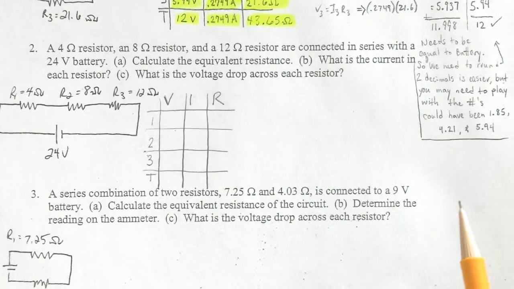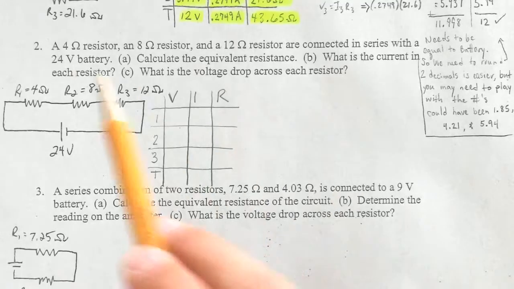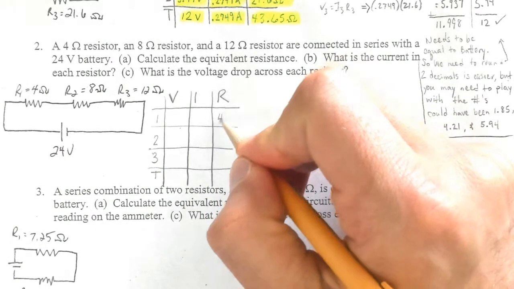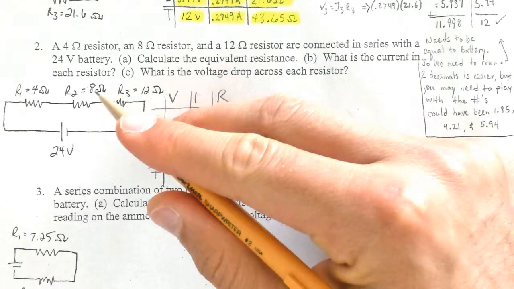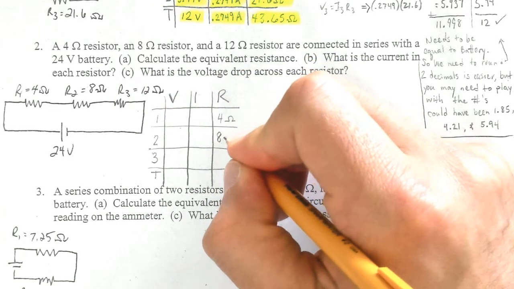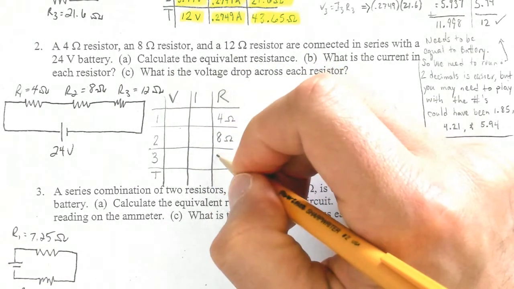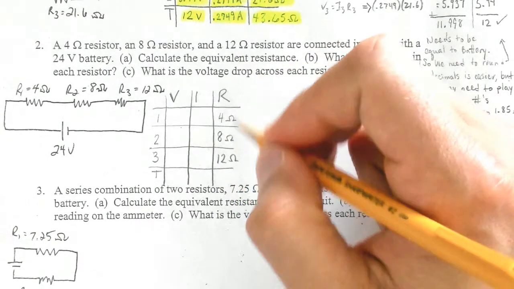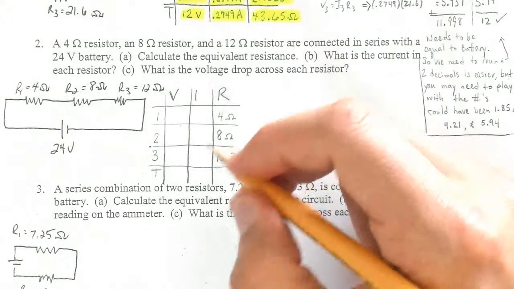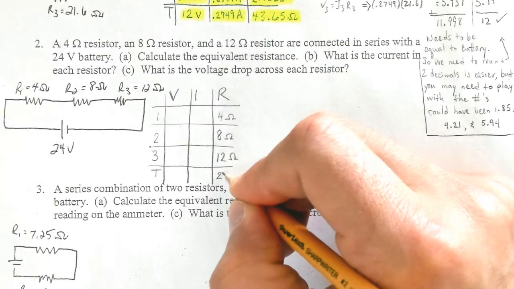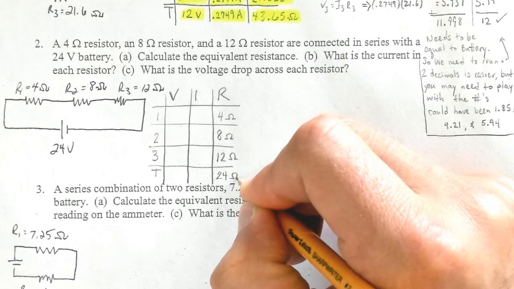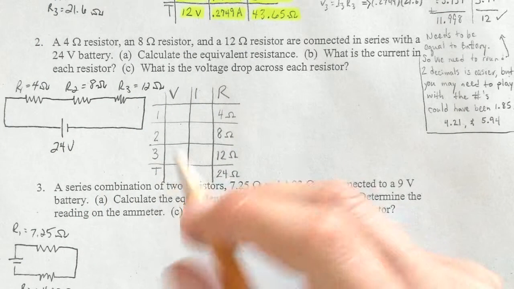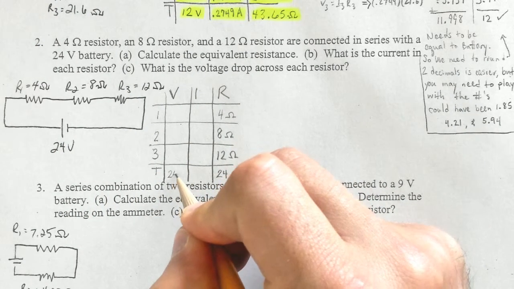Now, what are the only pieces of information we're given? Well, we're given resistor 1, so that's going to go with R1. I'm going to write that in: 4 ohms. We're given R2 of 8 ohms, and we're given R3 of 12 ohms. Now, RT is to add all of them up. So 4 plus 8 plus 12, and we're going to get 24 ohms. And then the other piece of information that we're given is the total voltage, the battery, which is 24 volts.